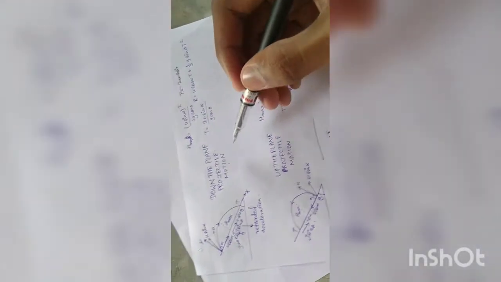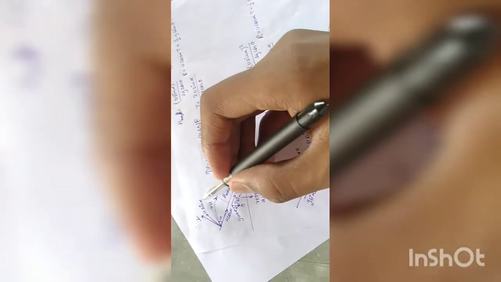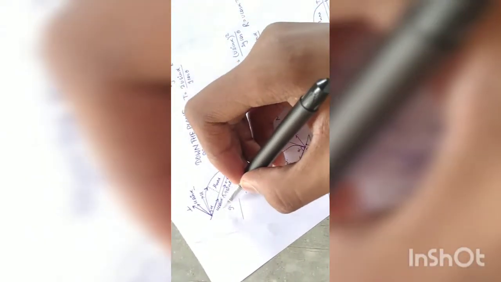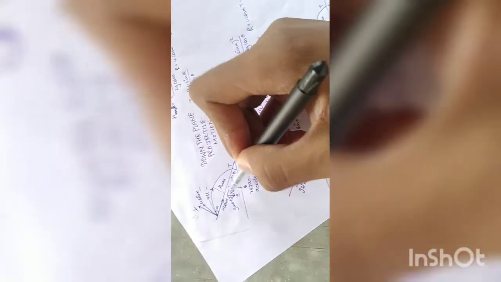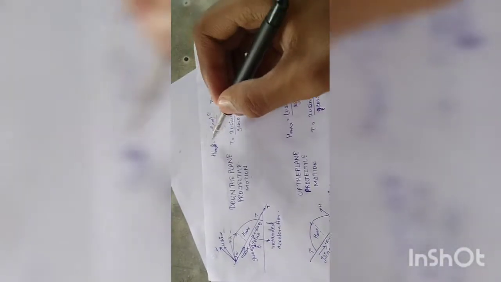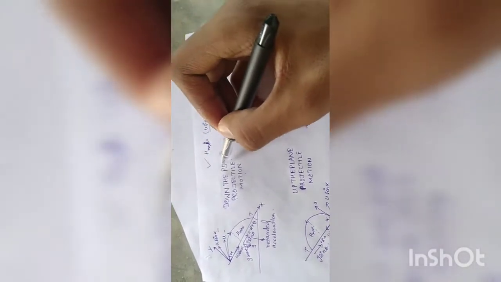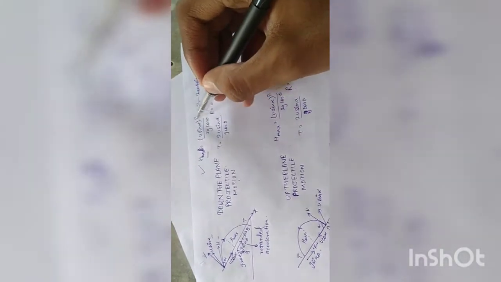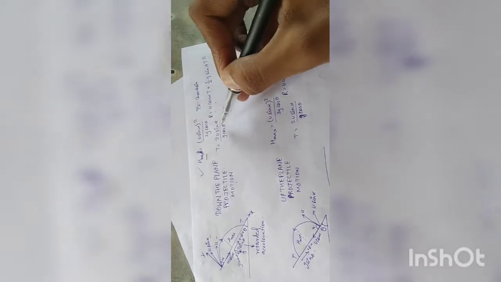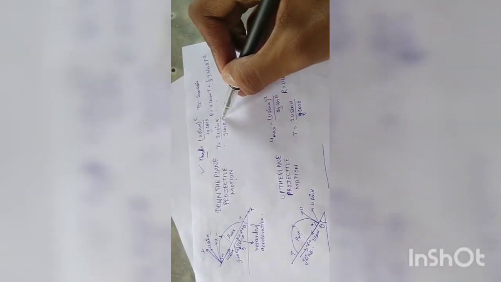Okay, now we come to the down the plane projectile. In down the plane projectile, the most important thing is that we first need to take out the components of u and g. Then the formulas used in down the plane are: h max equals u sine alpha whole square by 2g cos theta. The range r is u cos alpha t plus half g sine theta t square, and the time taken is 2u sine alpha by g cos theta.